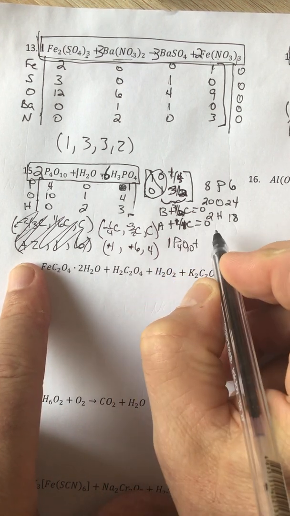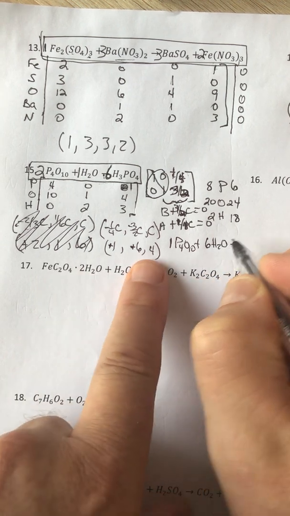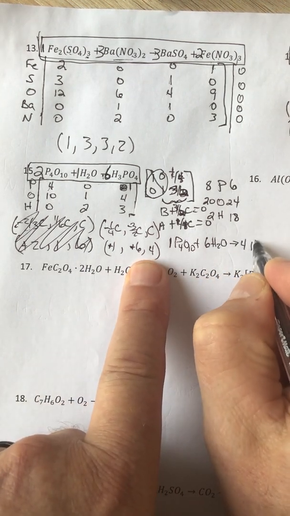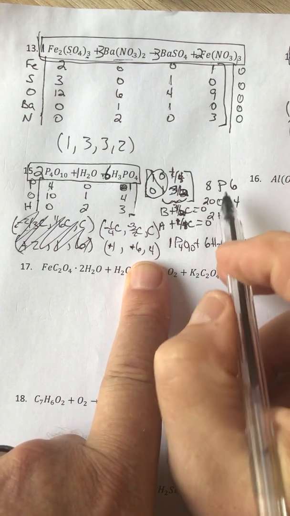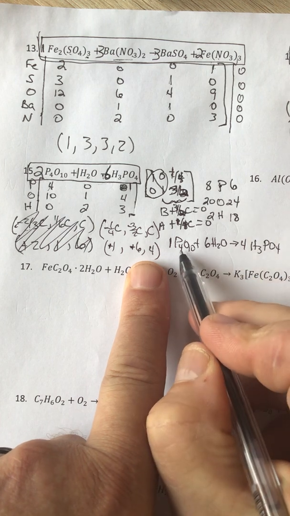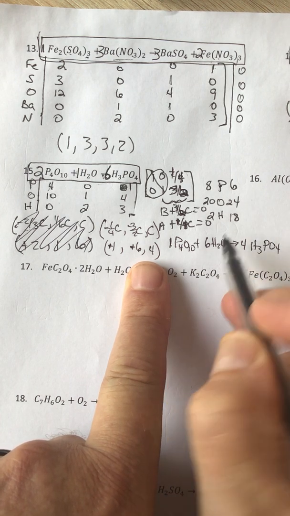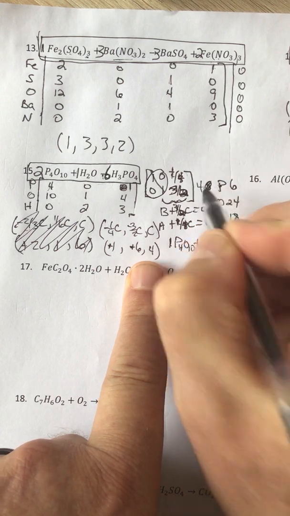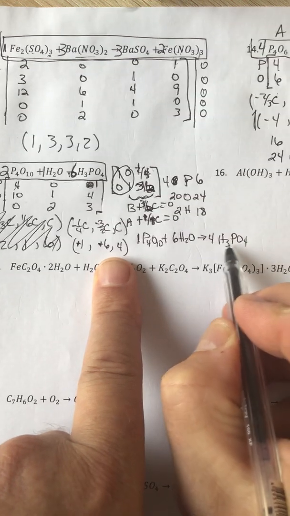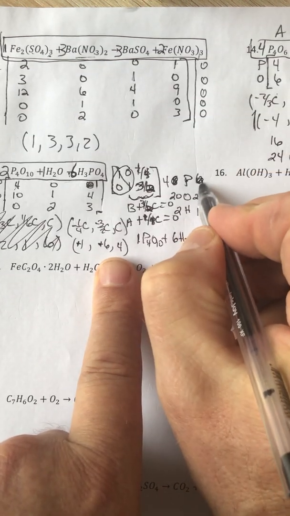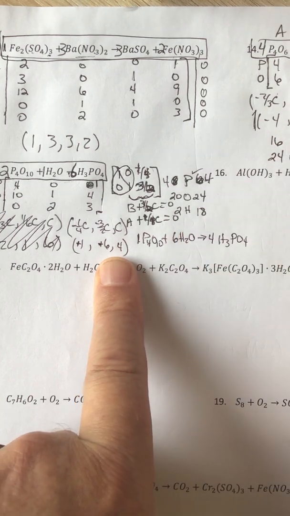P4O10, 6 waters, and then that will give us 4 of these H3PO4s. Now let's test it out. Let's take a look at this potassium. There's 4 once, so that's 4 of them, and none here. So the potassium on this side is actually 4. There's 1 potassium 4 times. So now our potassium is 4 and 4. So the potassium is balanced.